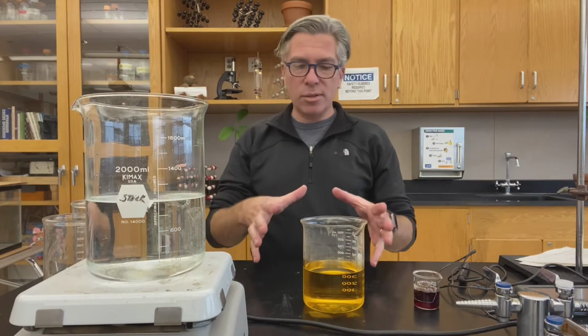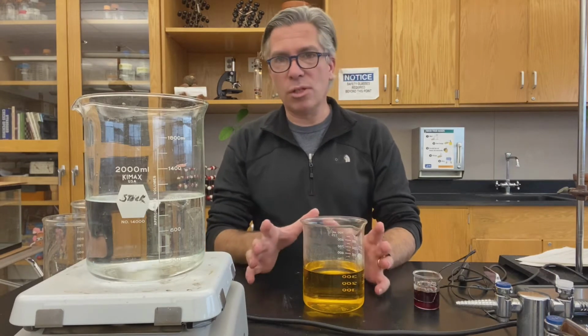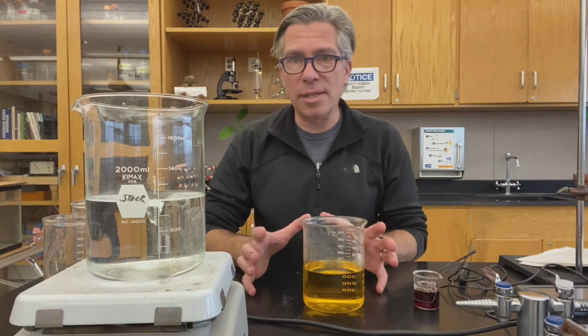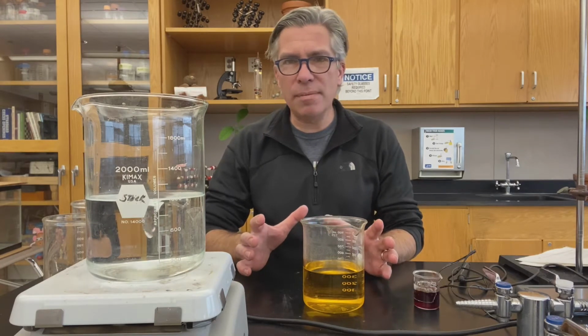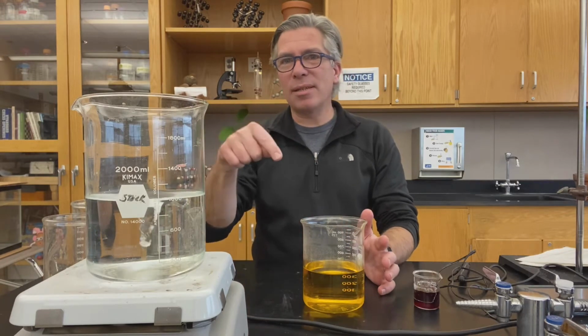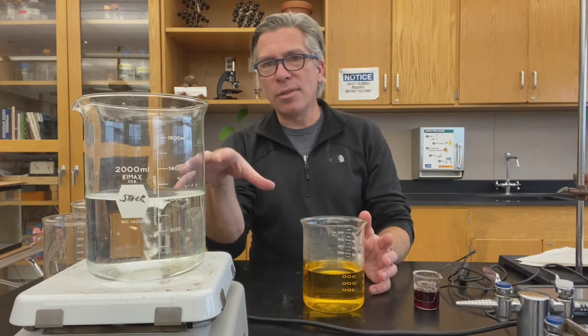Now my third solution here you can see is a bright yellowish orange color. And it's that color because it contains the element cerium. Never heard of cerium? Well, I don't blame you. It's down there near the bottom of the periodic table where nobody ever really looks for things.